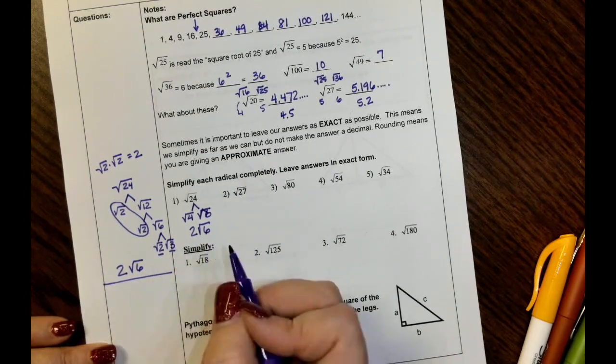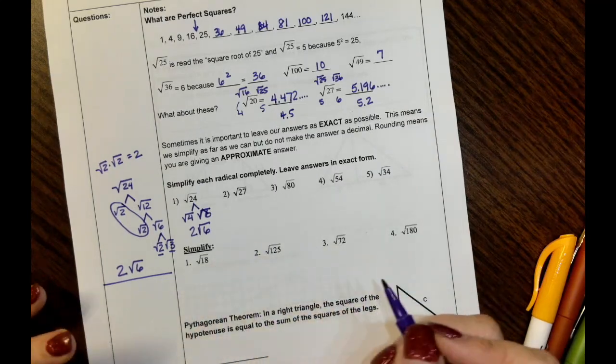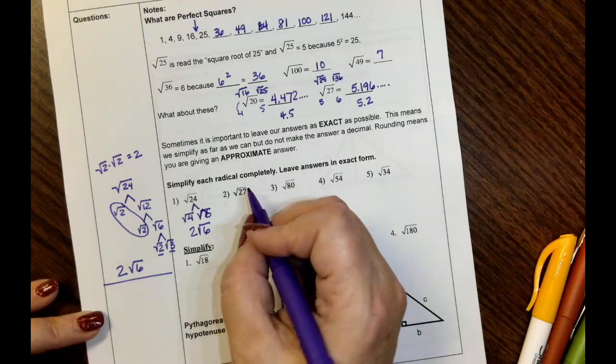Both ways, we got 2 square root of 6, 2 times the square root of 6. Okay, so it doesn't matter how you do it, whatever you want to do. Again, like I said, I prefer perfect squares.